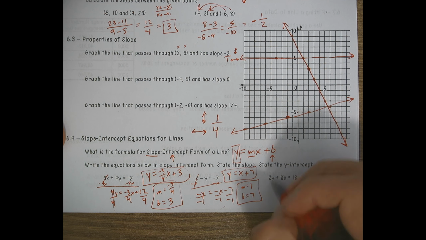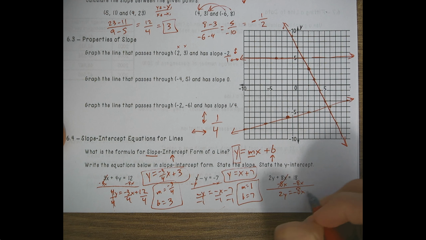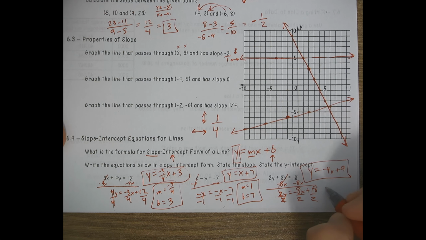All right, last one, get y by itself. So subtract the term with the x in it. I'm going to put it up front, negative 8x plus 18. Divide by 2. Everything divided by 2. Y is now isolated. Negative 8 divided by 2 is negative 4x. 18 divided by 2 is positive 9. So there is my slope-intercept form with the slope being negative 4 and the intercept being positive 9.